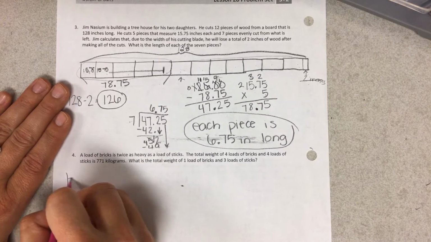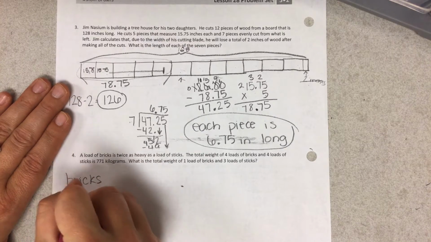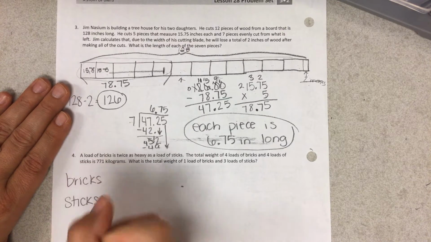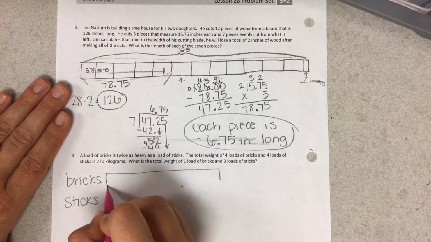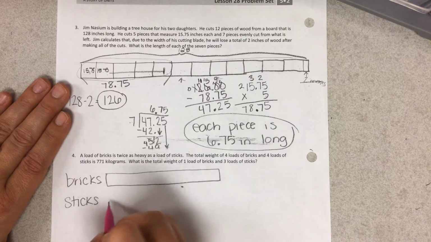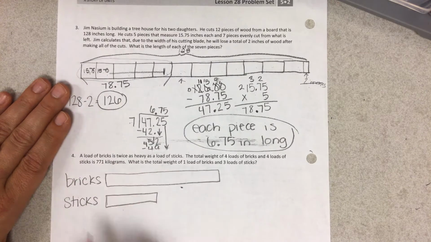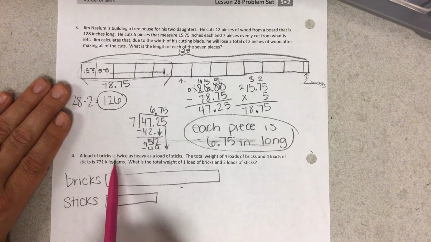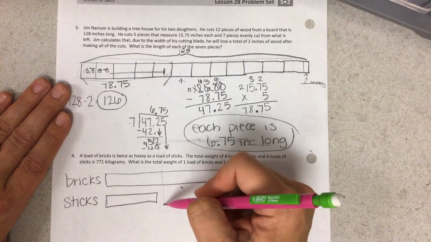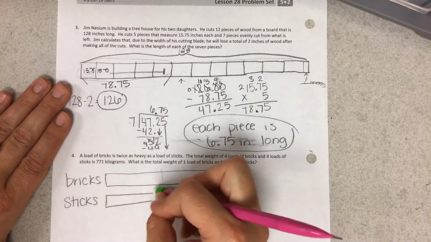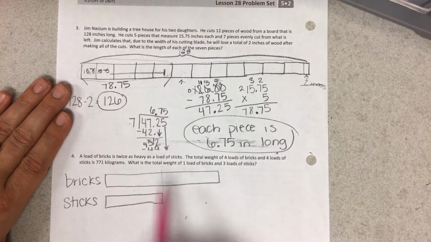So here are my bricks, and I'm just going to draw this out. So I've got my bricks and I have sticks. Okay, so here are my bricks and here are my sticks. Okay, and it says a load of bricks is twice as heavy as a load of sticks. So that's kind of why I have this twice. So my sticks, I could actually probably make that a little bit longer so that it matches. So it's twice as long.